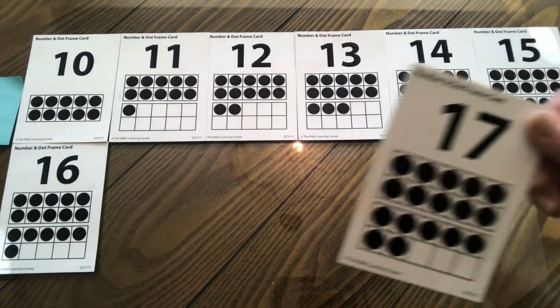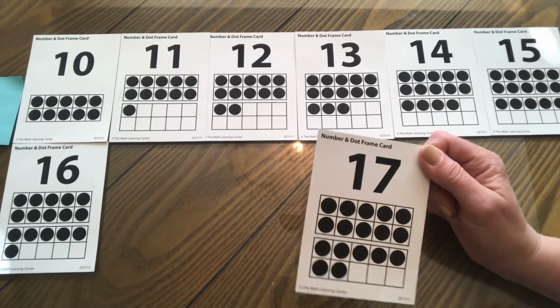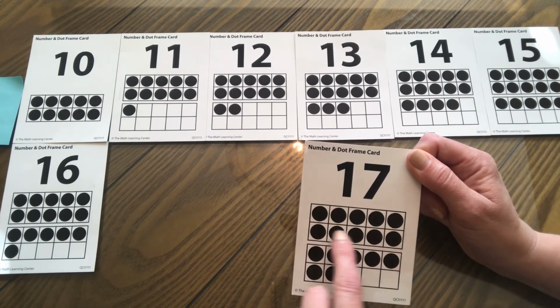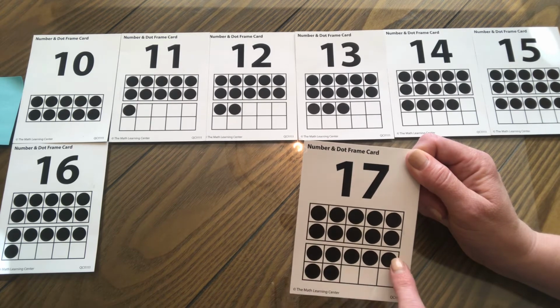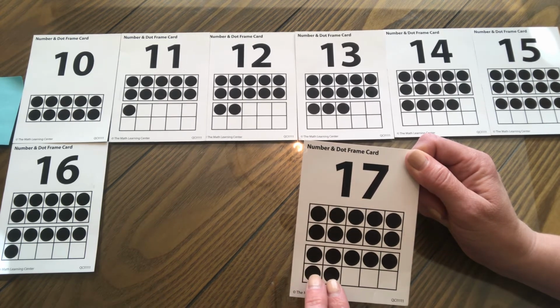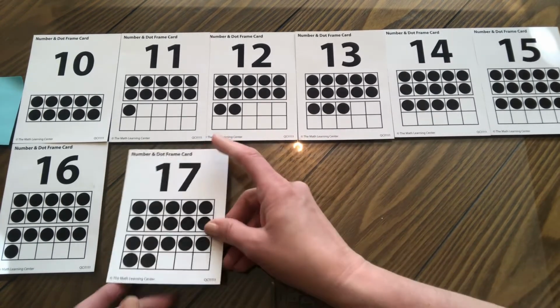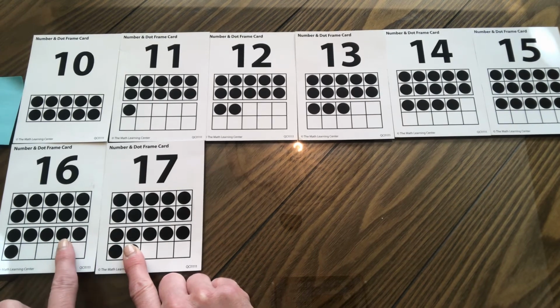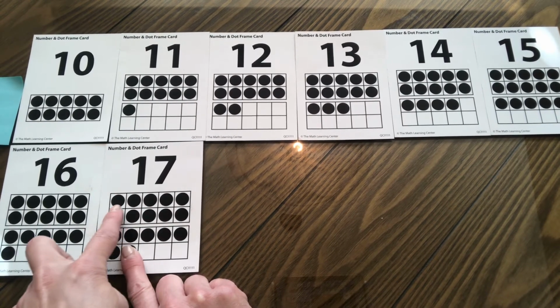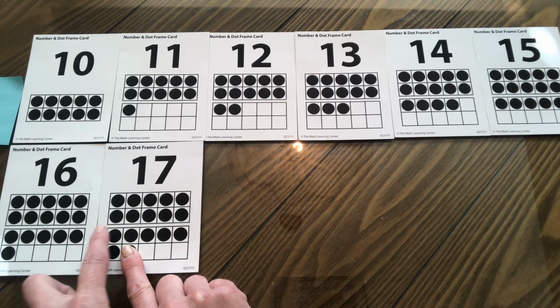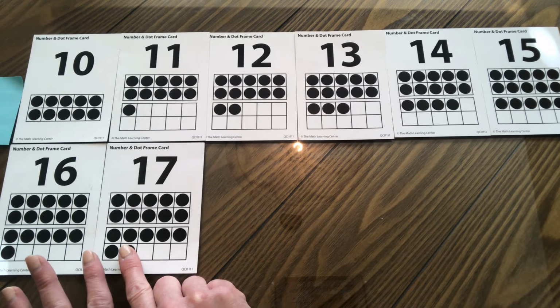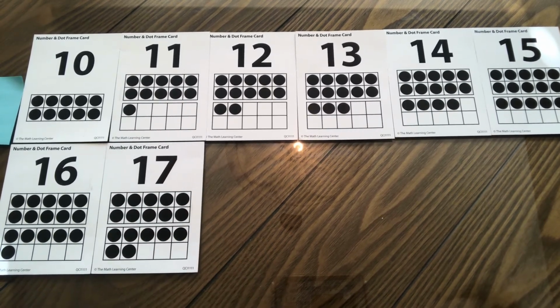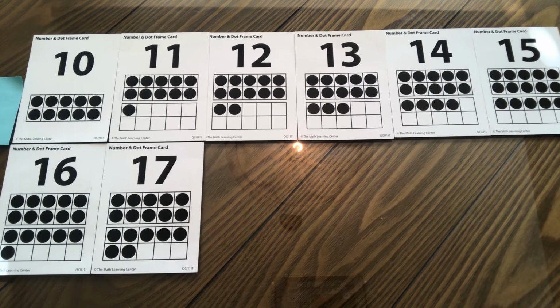Let's try another card. Oh, boys and girls, check this card out. Do you see that this 10 frame is full and this 5 frame is full and there are 2 more dots on the bottom? Let's check it out. If we cover up this last dot, are these cards the same? 10 frame, 10 frame, 5 frame is full, 1 more dot, 1 more dot. Guess what? 10, 7 comes next. We don't call it 10, 7 though, we call it 17.